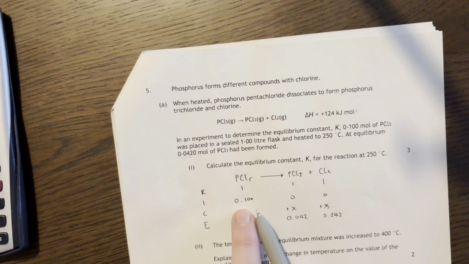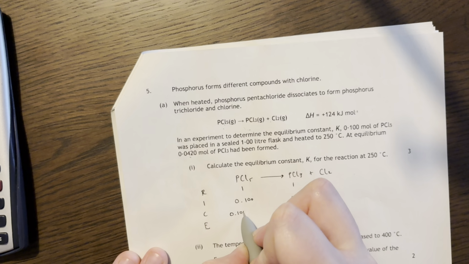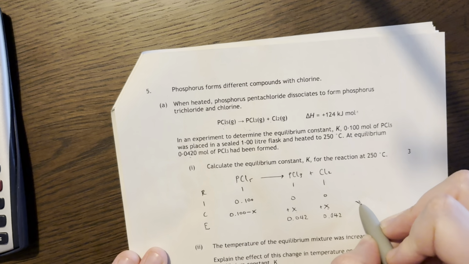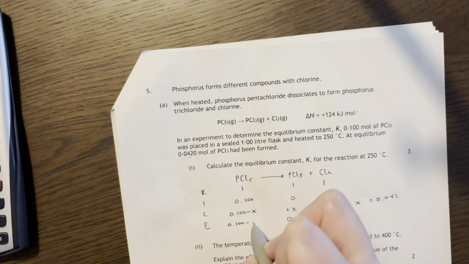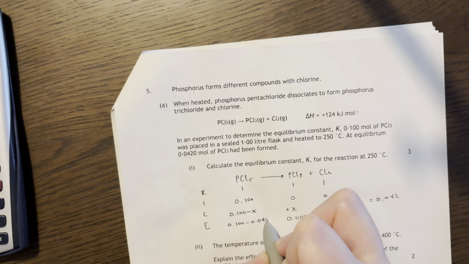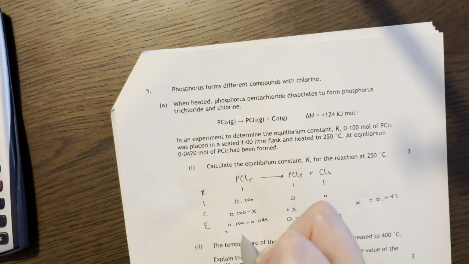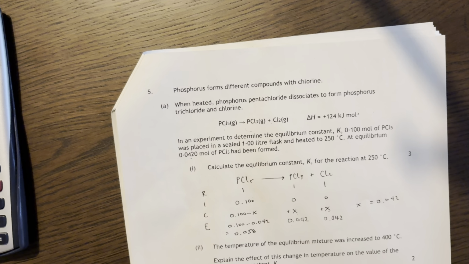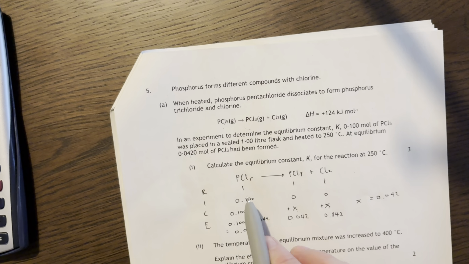So what I mean by that is the change would be our initial value 0.100, subtract this change. What is this change? Well, X is equal clearly to 0.042. So on the left hand side, my moles at equilibrium of the reactant would be 0.100 minus 0.042, and that brings me out at 0.058. That's important because I don't want to accidentally remove a second quantity of that, right? I'm not doing this twice, it's 1 to 1.